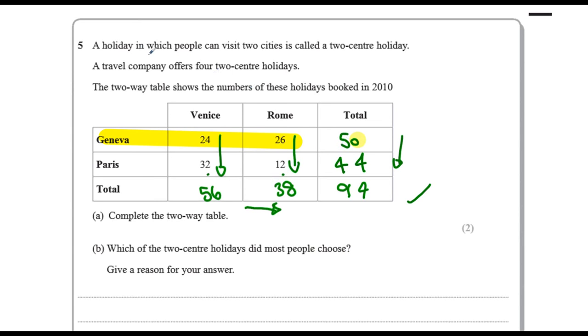Okay, so let's read the info again if you ever need a recap. A holiday in which people can visit 2 cities is called a 2 centre holiday. 4 2 centre holidays. Okay, so I was actually reading it slightly wrong before. This one is going to Geneva and Venice. This one is going to Geneva and Rome. You see? This one, Paris and Venice. Sorry if I misled you a little bit there. This one, Paris and Rome. Okay, so that's 4 different ones.